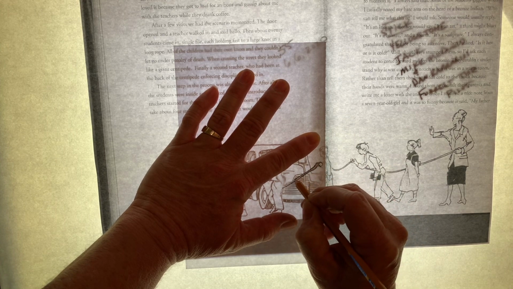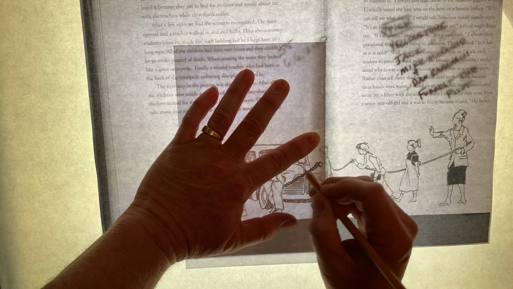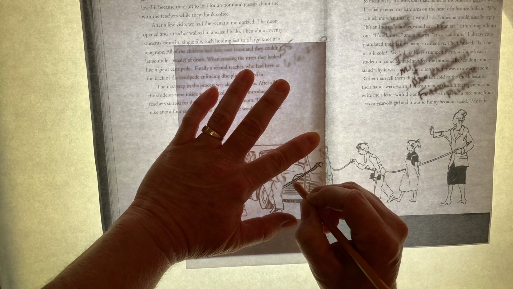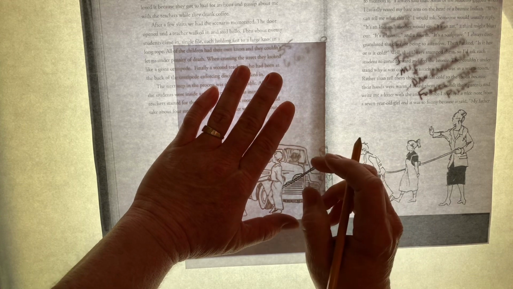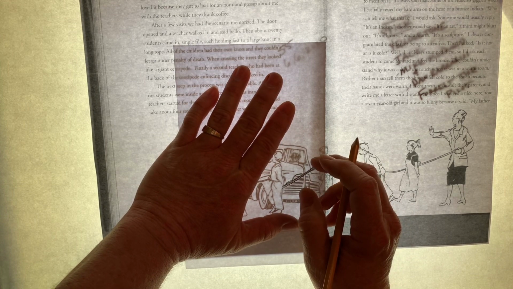Some people might call it pull it, retrieve it, however you think of it. That's why I don't think it was there.